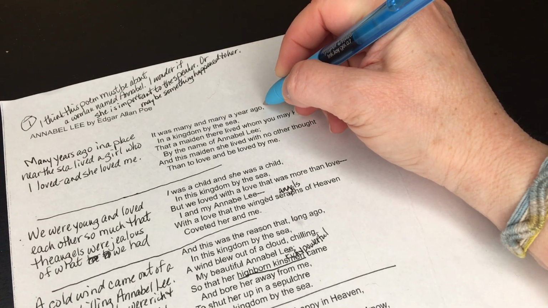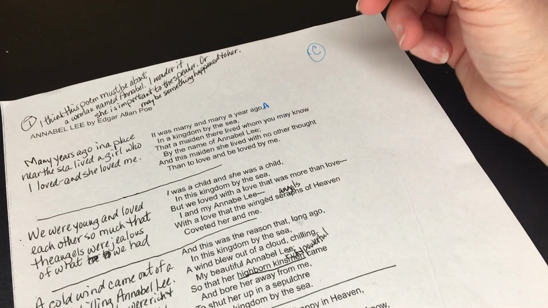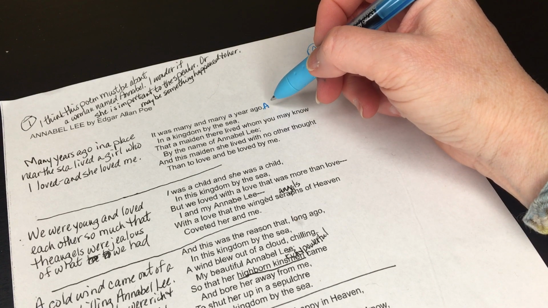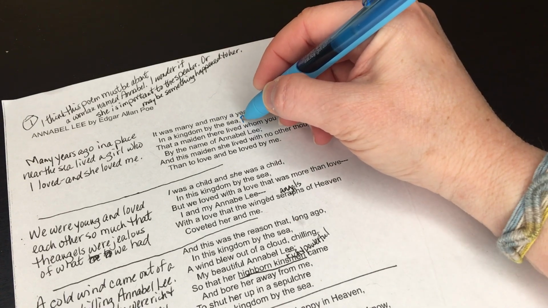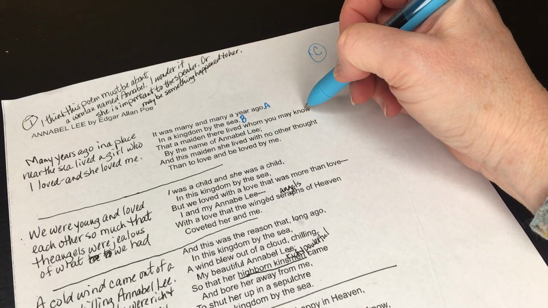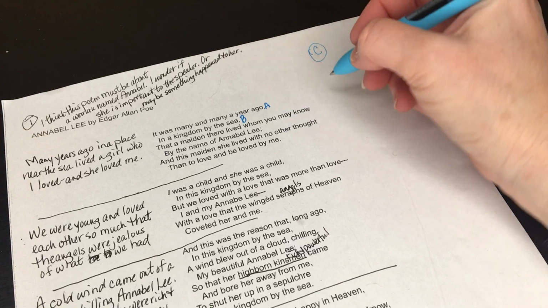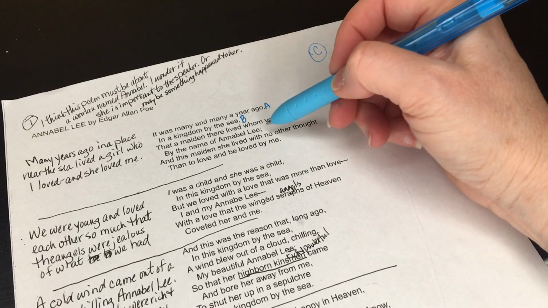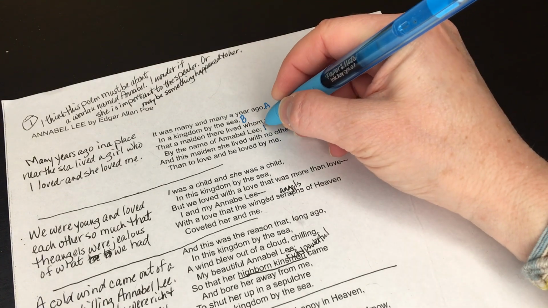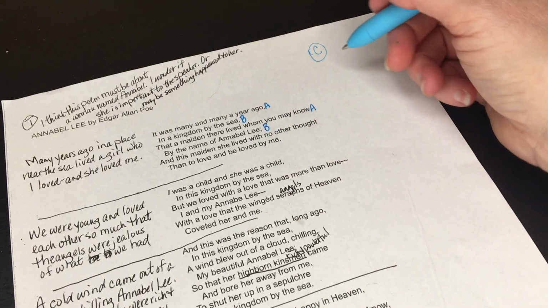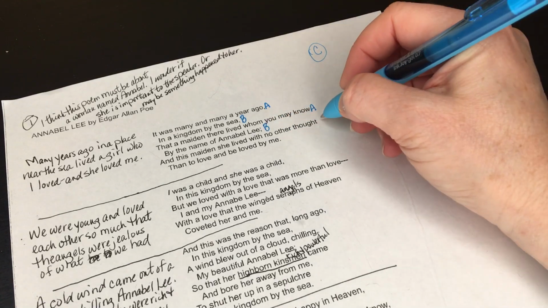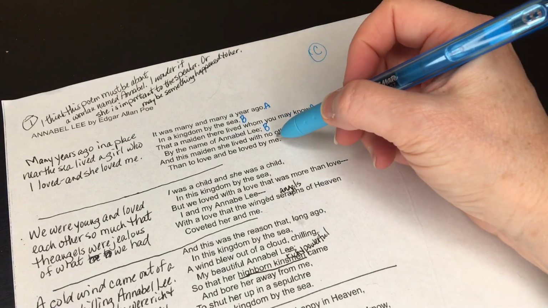You always start with the letter A. So I'm going to say there's A, and then if the next line is different at the end, you use B. So I have "go" and "sea," and then I have "know." Well, "know" rhymes with "go," so that's an A. Then I have "Lee," that rhymes with "sea," so that's another B. And then I have a word that doesn't rhyme with either A or B, so that one's going to be C, and then I have "me."